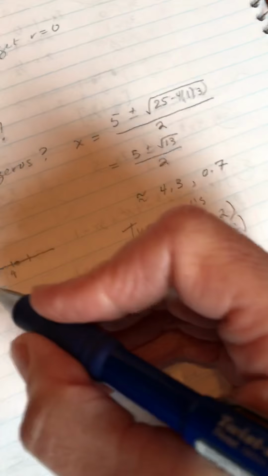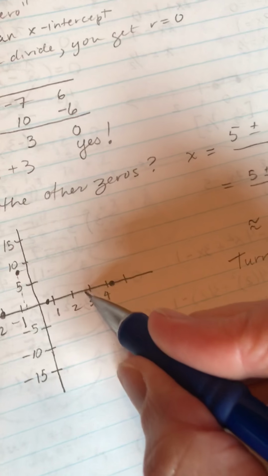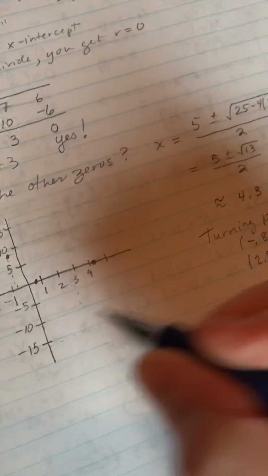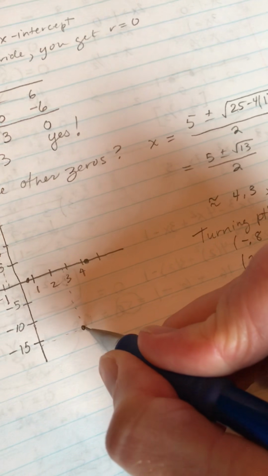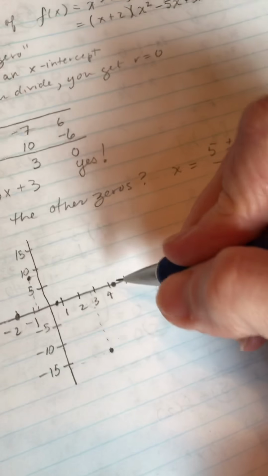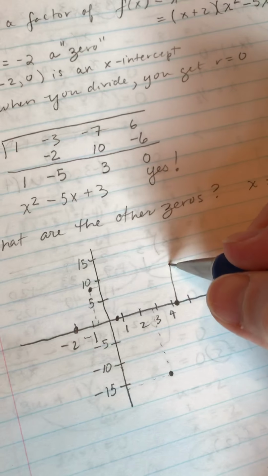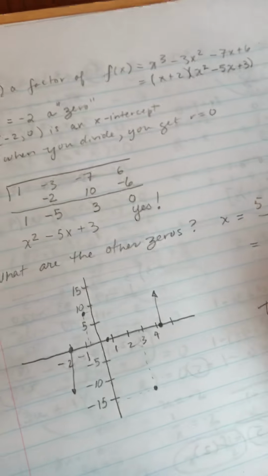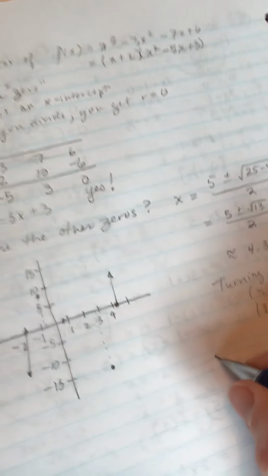And then 2.8, negative 15.2, there's the turning point there. We know the end behavior is that it goes up to the right and down to the left.